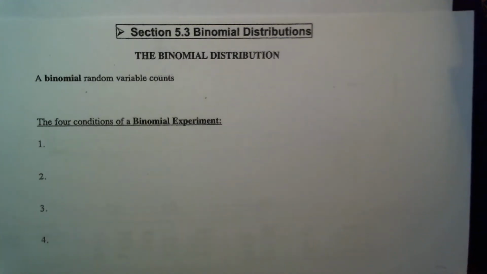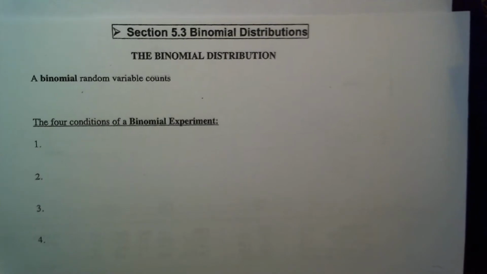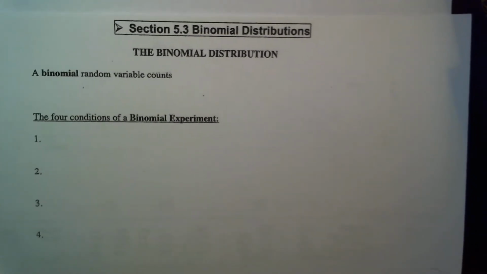Remember, we are working with probability distributions, and this is about the binomial distribution.